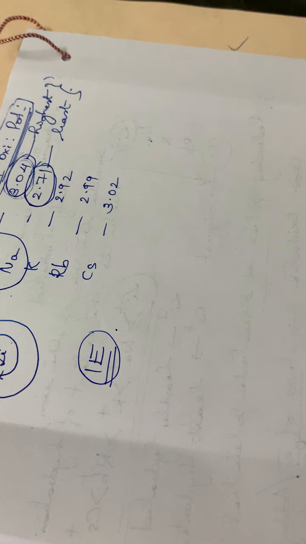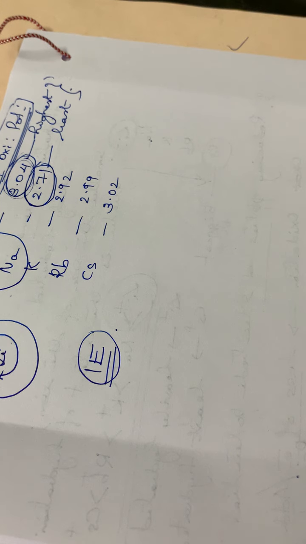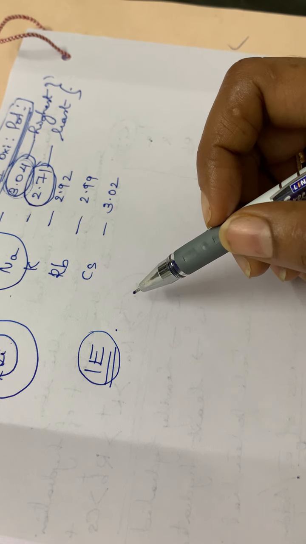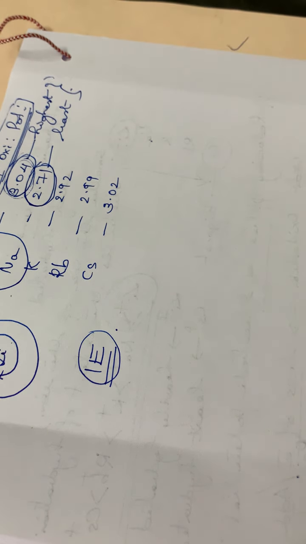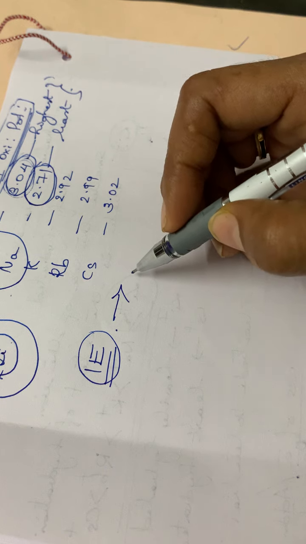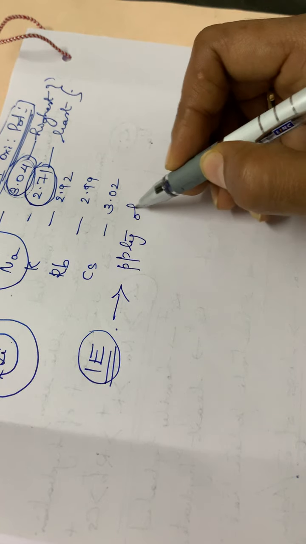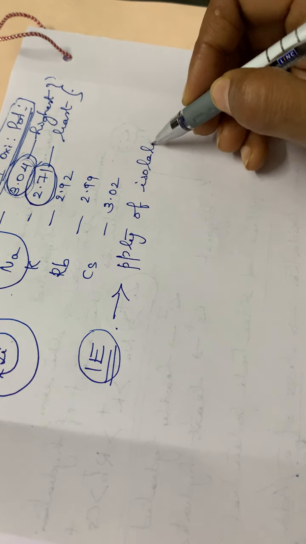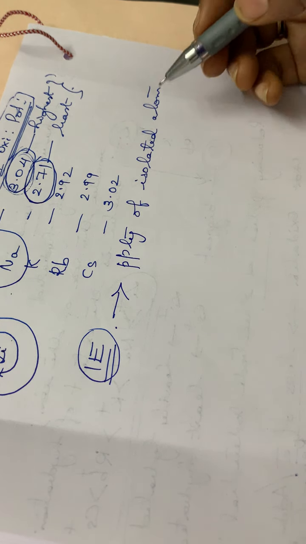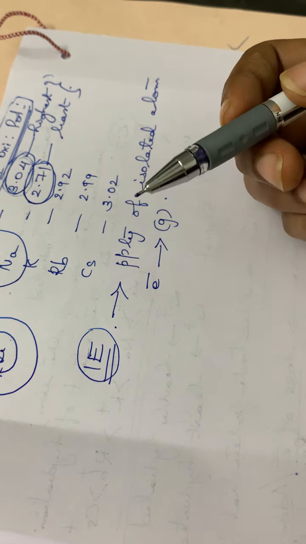So what is ionization energy? It is the energy required when an electron is removed from the valence shell, that is, the ease with which an electron can be removed from the gaseous state. We can define ionization energy as the property of an isolated atom, and how much energy is required to remove an electron from the gaseous state. That property is called the ionization energy.